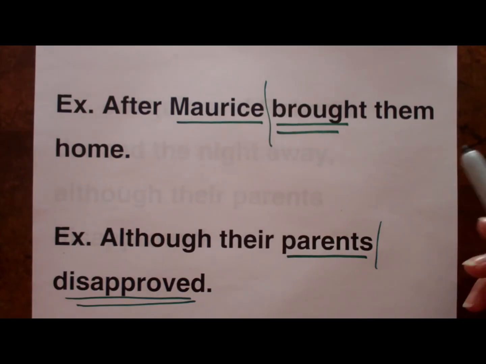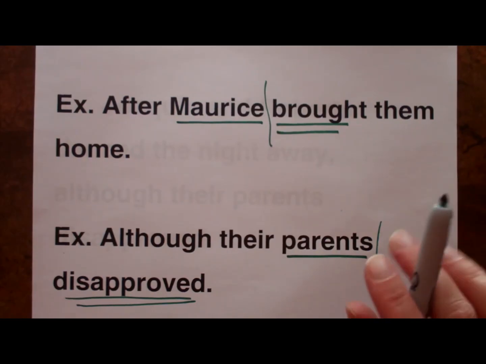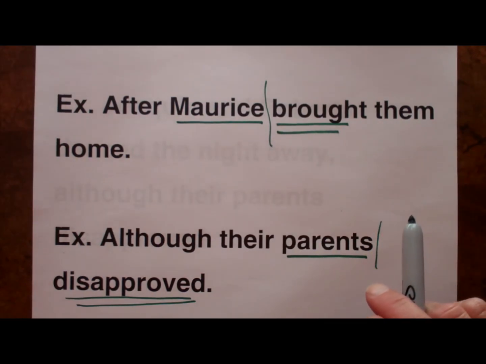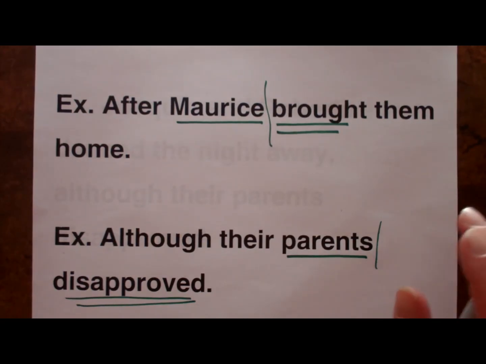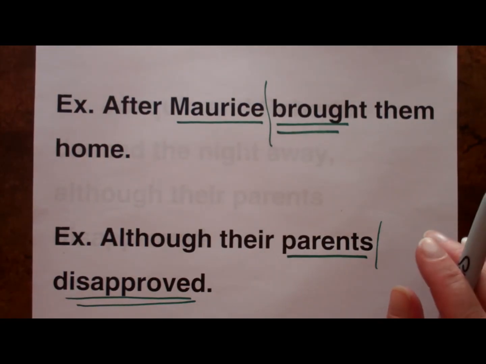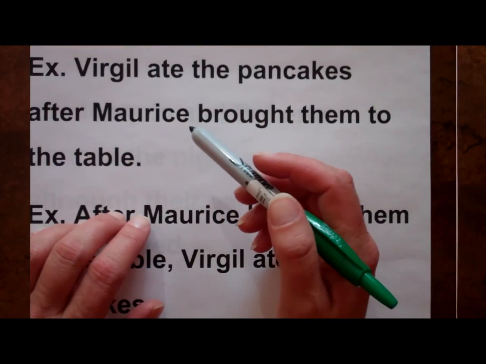That's because each one only contains a subordinate clause. Remember that subordinate clauses cannot stand alone. They must be attached to a main clause in order to be grammatically correct. Let's see if we can find the main and the subordinate clauses in the following sentences.